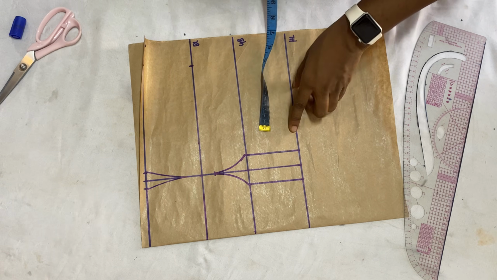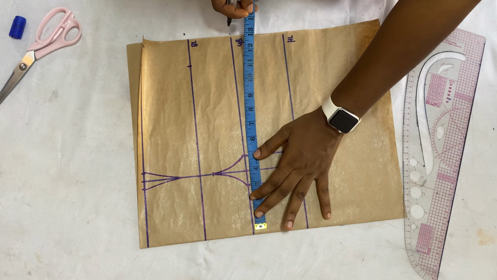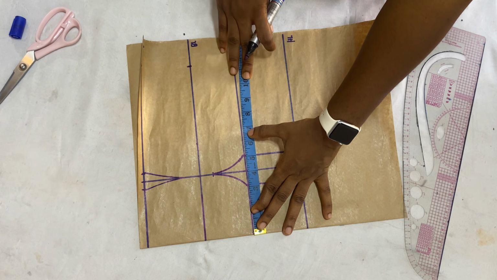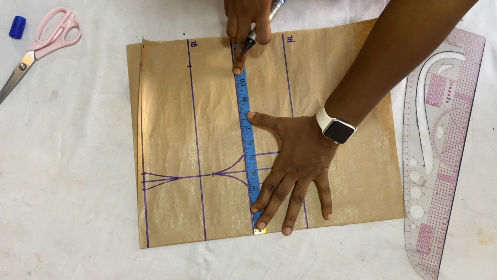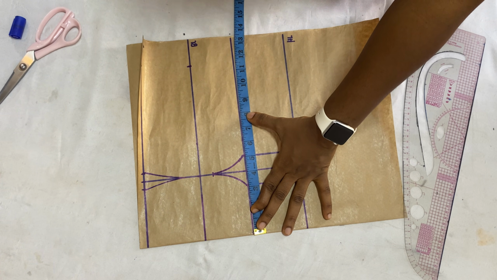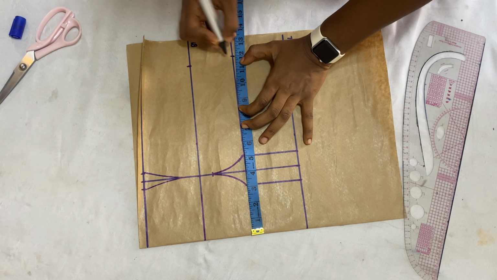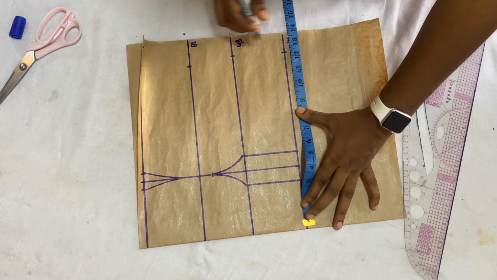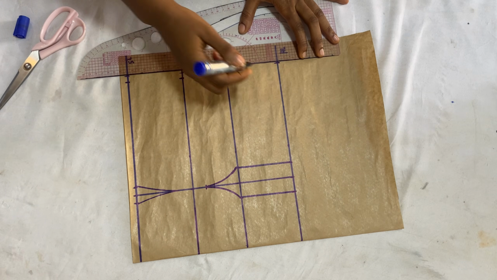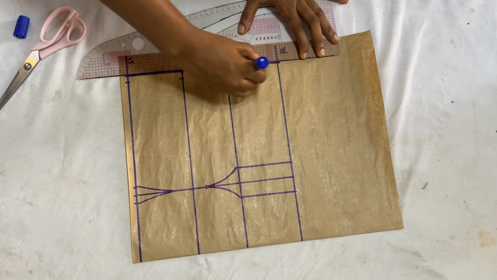On the underbust line, I'll mark my round underbust measurements divided by 4, which is 8.5 inches. I'll add these 2 inches for that, and then I'll add 1.5 inches for seam allowance to make 12 inches. And on the half length line, I'll mark my round waist measurements divided by 4. I'll add the dart and add my seam allowance. So go ahead to connect all the points together this way.